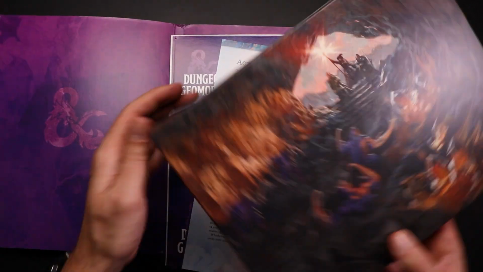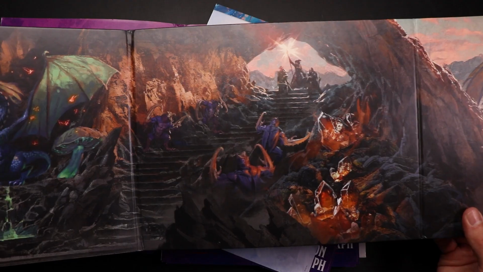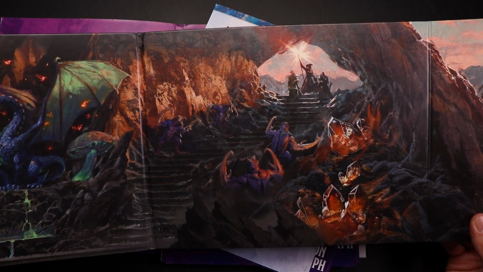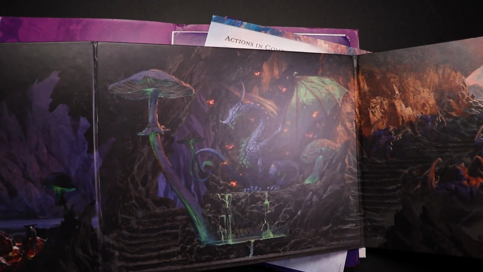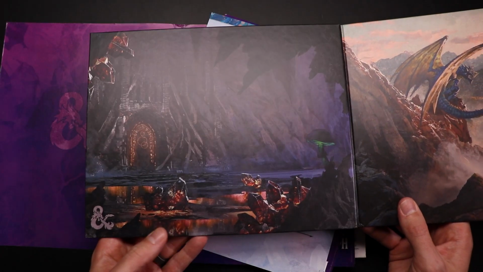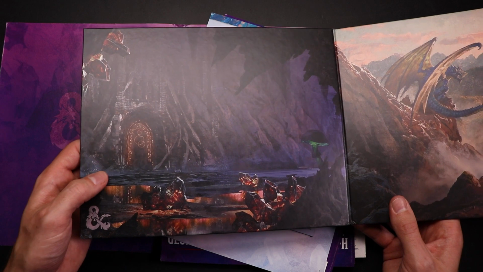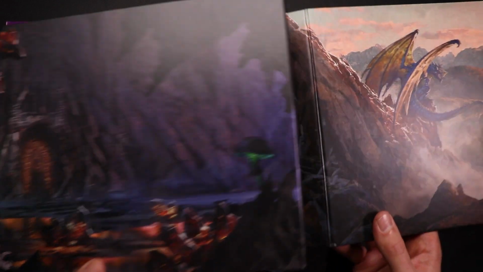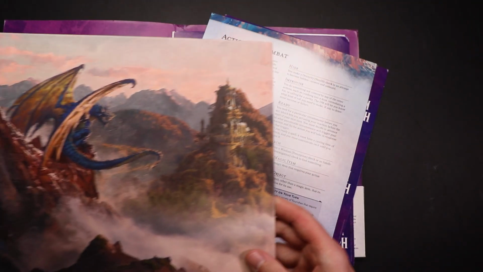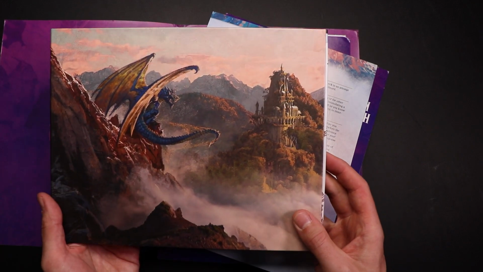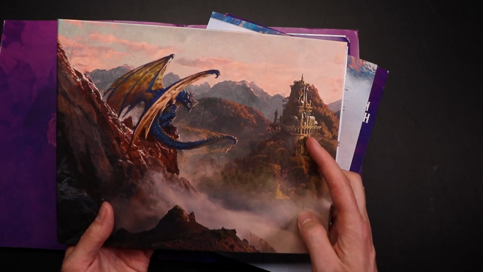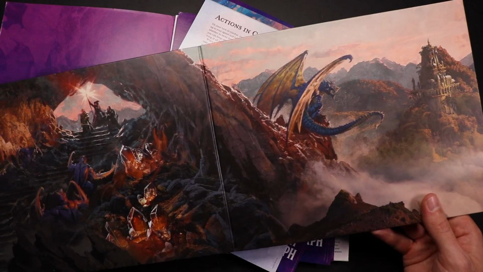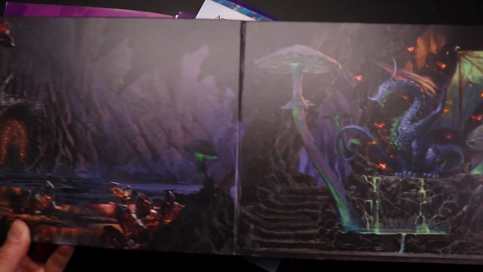The actual screen I really like, but you can see the adventure party entering. Looks like some hook horrors there, some kind of gem dragon. And then you've got this scene over here, kind of a Mines of Moria sort of door over there. Really cool. And then on the far panel, you've got this blue dragon overlooking what looks like a ruined city or some kind of high elven city. I can't really tell. So overall, I really do dig the art on this screen.